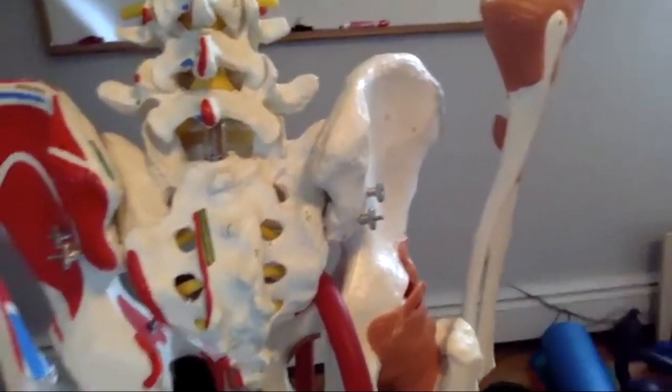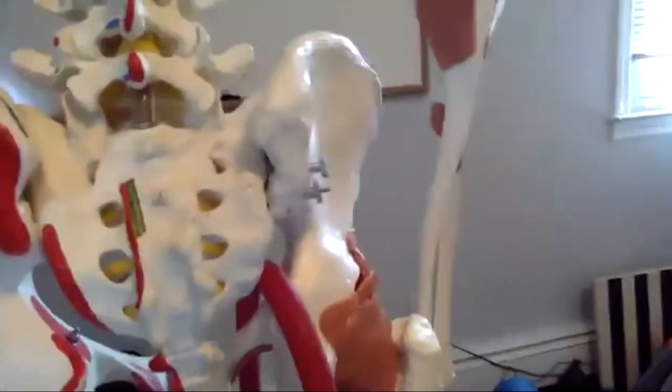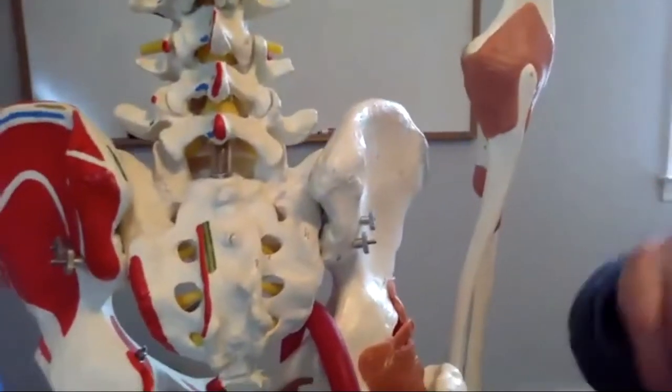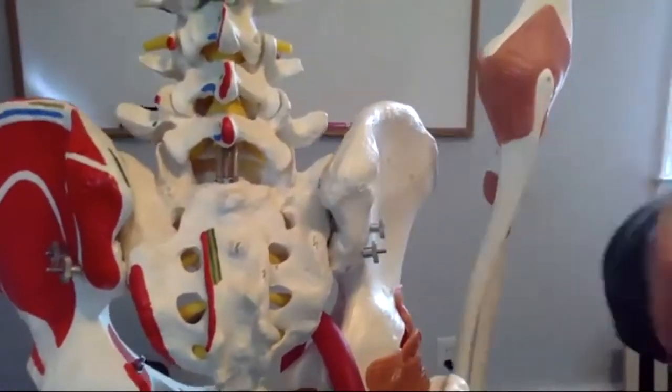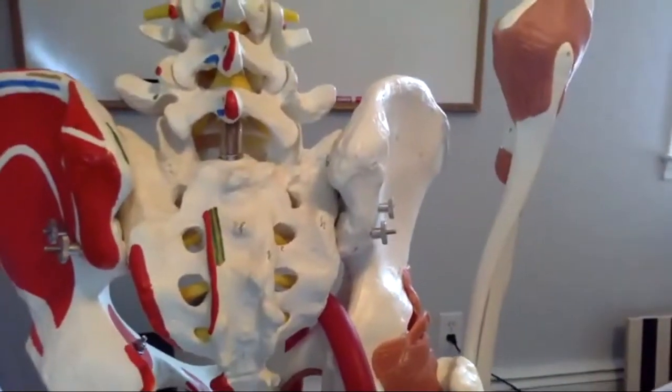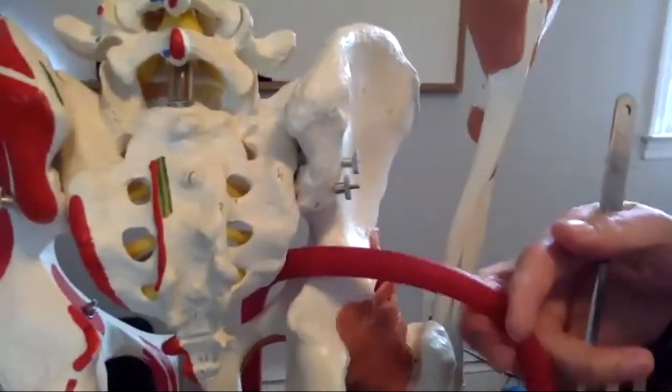And actually, that can also take us to our fourth one. The fourth one is going to be related to a little bit of the muscles. Now, if we stay around the pelvis, and if the pelvis is not moving the right way, this is going to be the sciatic nerve, right?